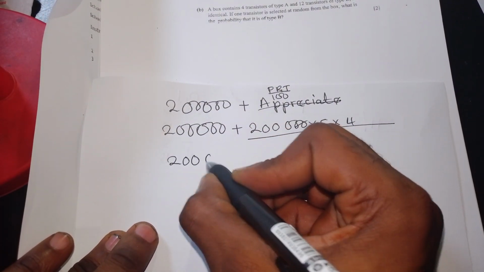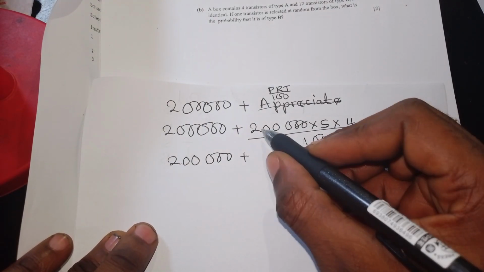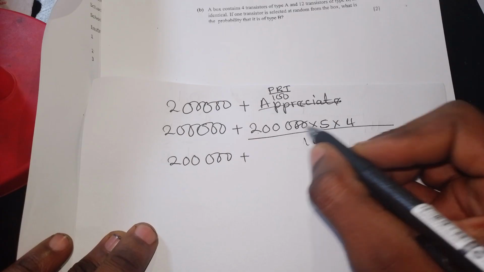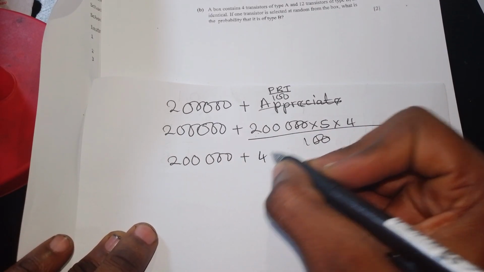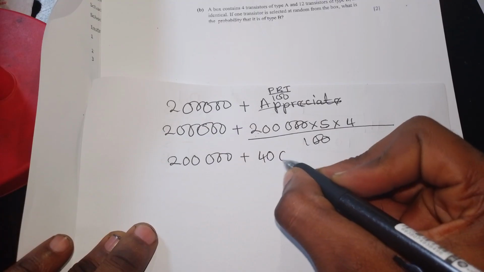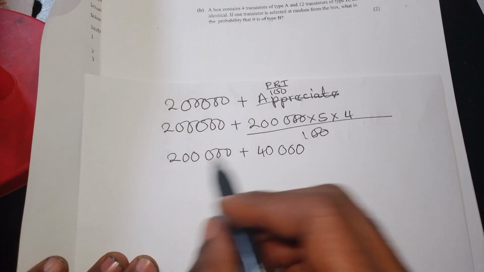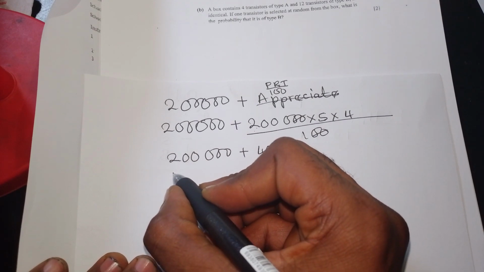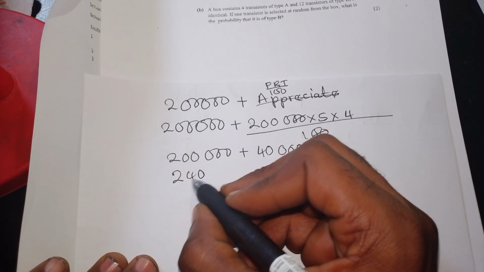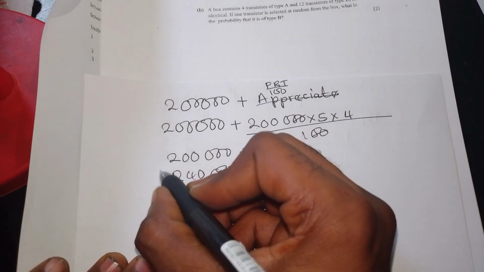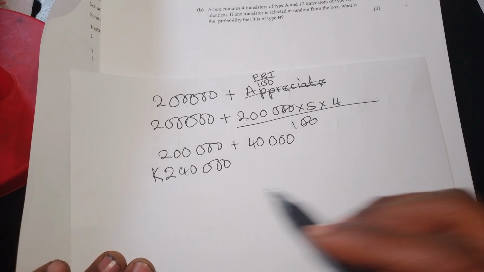Then you have 200,000 plus this times this, or maybe this times this, that's a 10. So that means we have 10,000 times 4, that would be 40,000, yes. And then now we can add these two numbers to get 240,000 kwacha as your new book balance or new price.